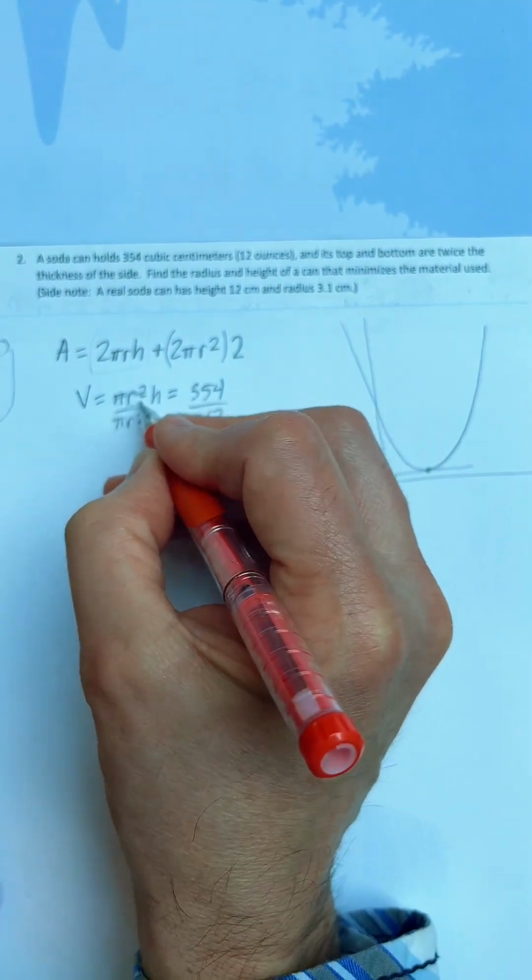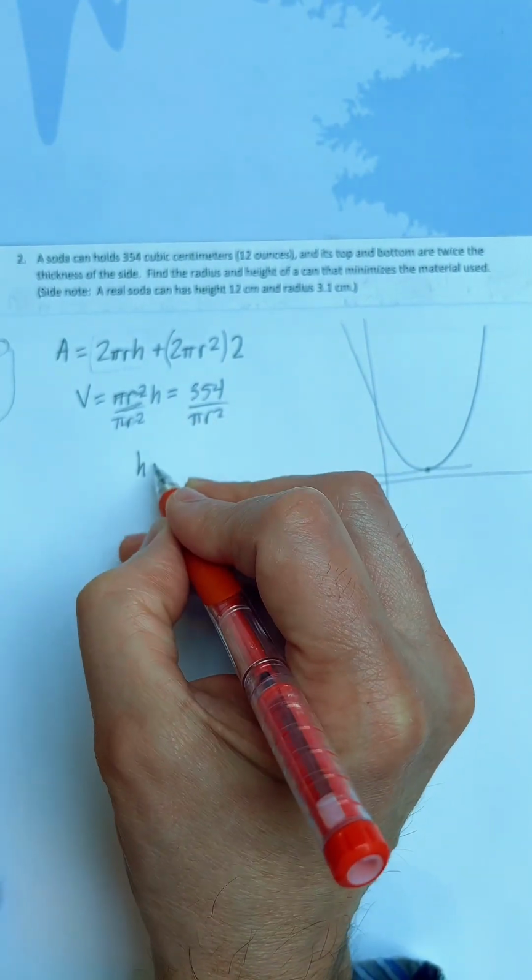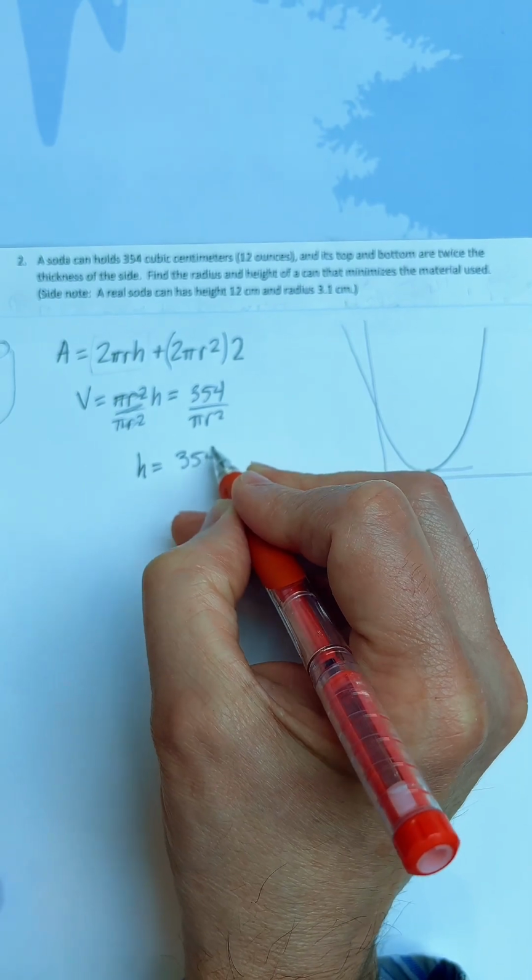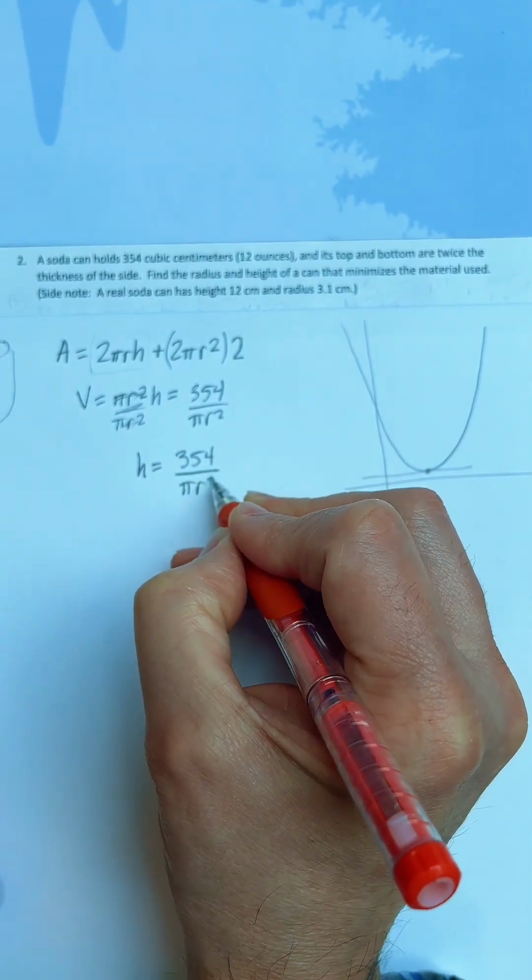We can get rid of this and have h equals 354 over pi r squared.